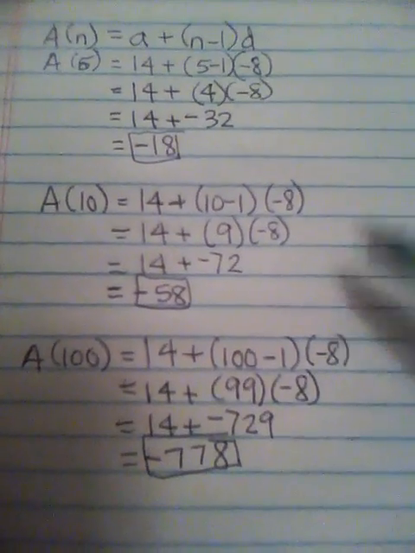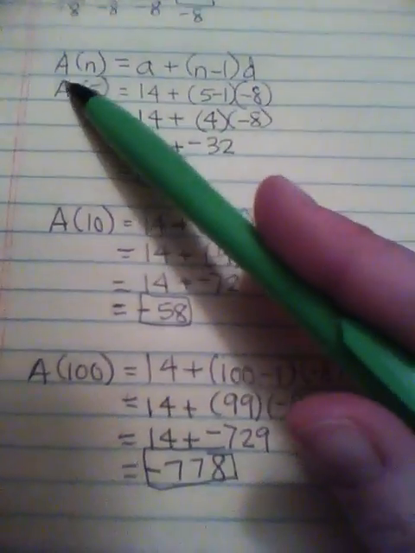So now we have found all of our terms. All we needed to do was plug in the right numbers into our equation that we started with up here.